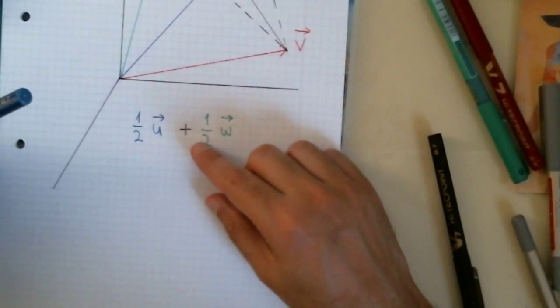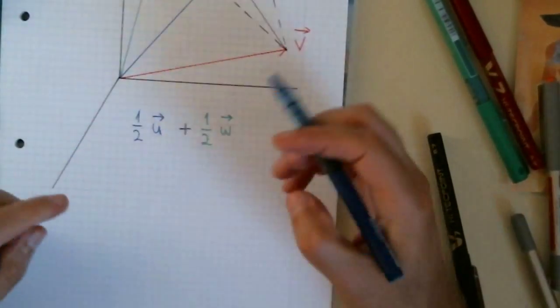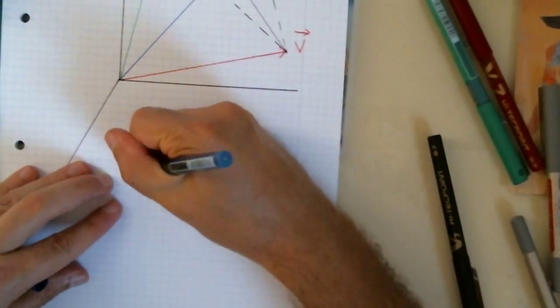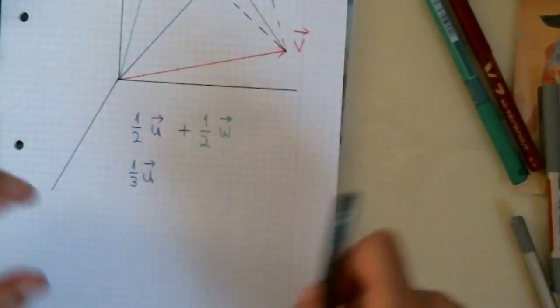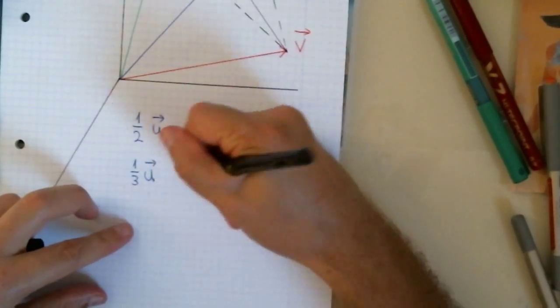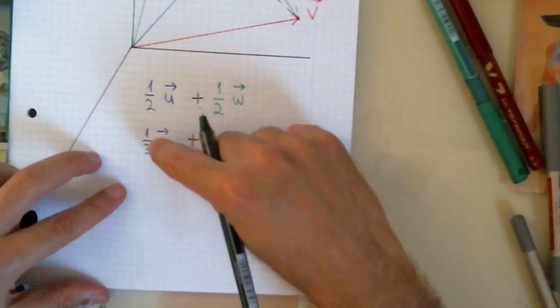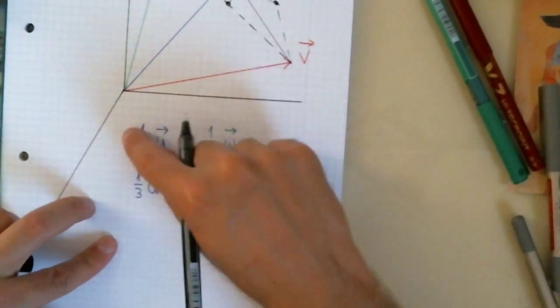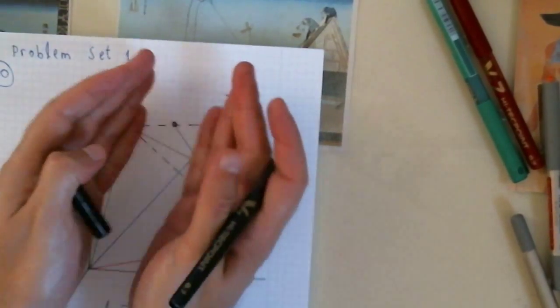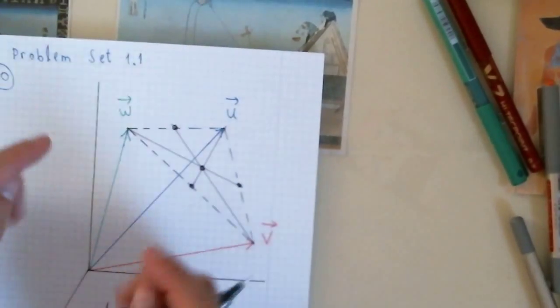If they ask us in the question about a third of u plus, note that this is not half, this is third. It's also like this was an average and we got to the middle of this, not the middle of the angle.